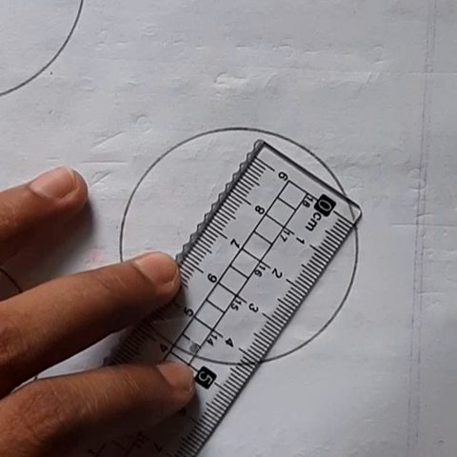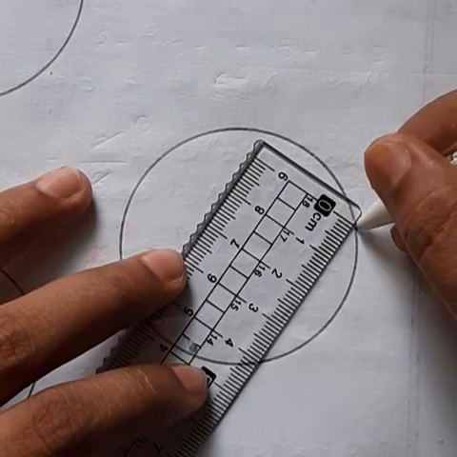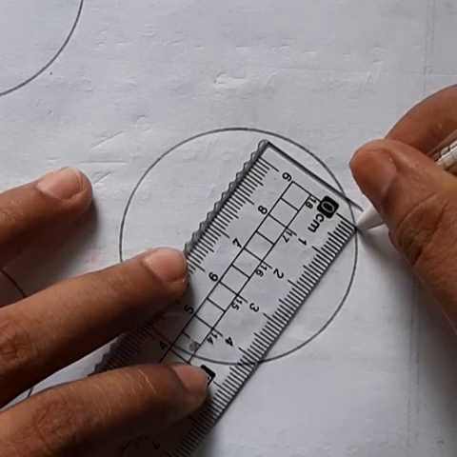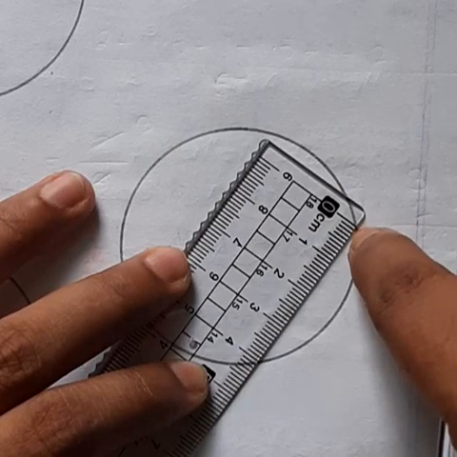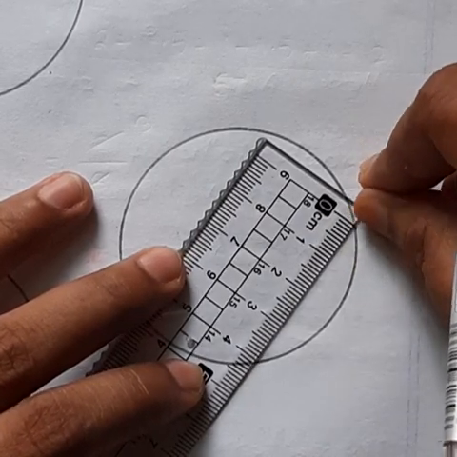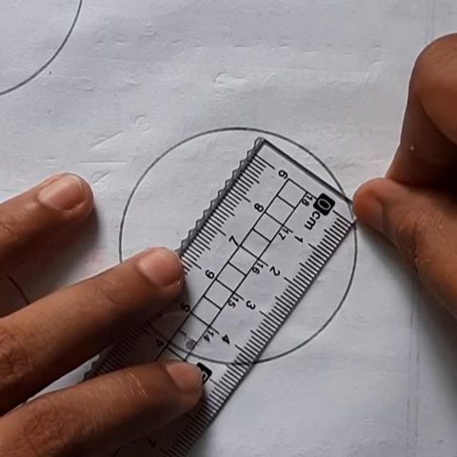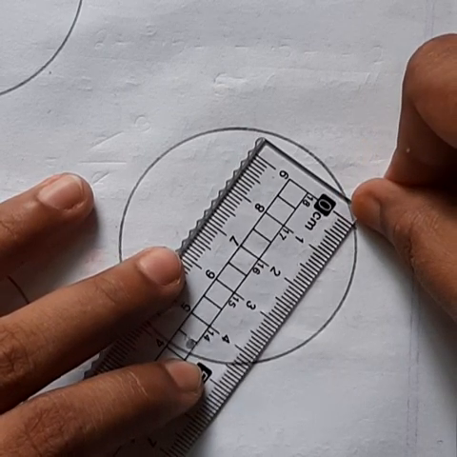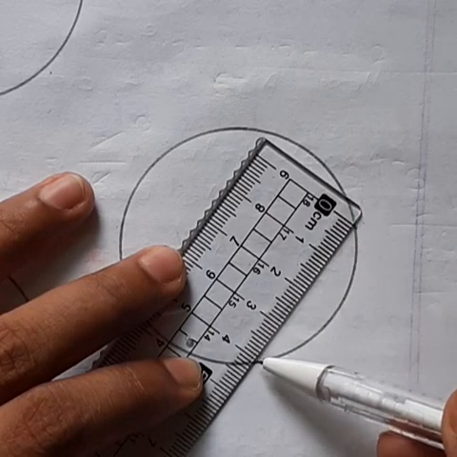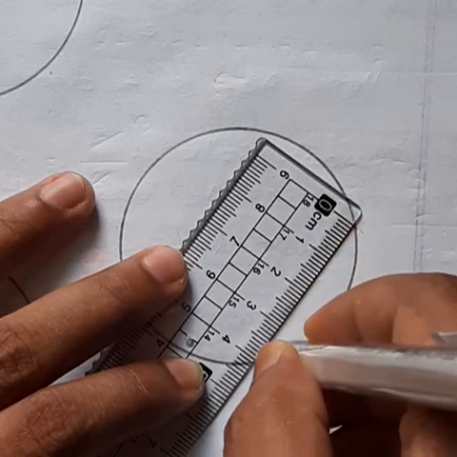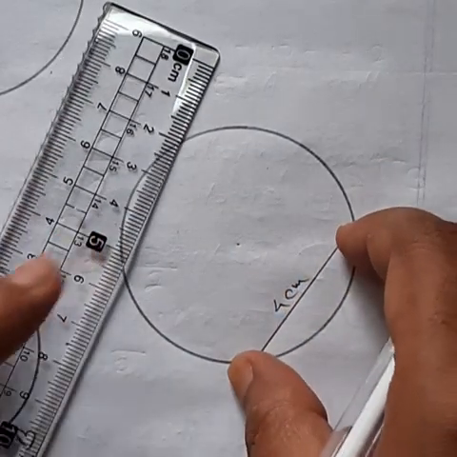Now from 0 to 5. Not 0 to 4. See, I'm actually choosing 0 to 4 here. Now it is almost ready. I'm touching the 0 line to the circumference, and the 4 line to the circumference. Then I'm going to draw. That one is a 4 centimeter chord.